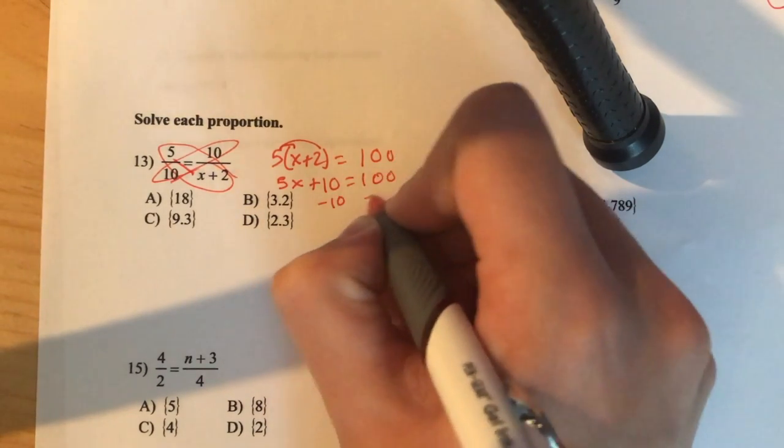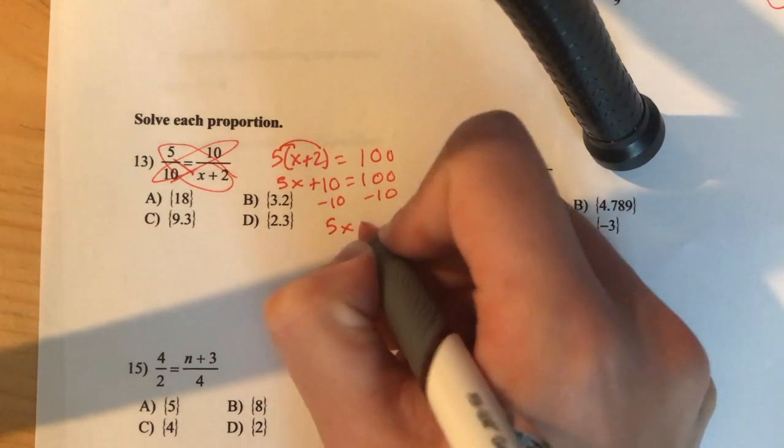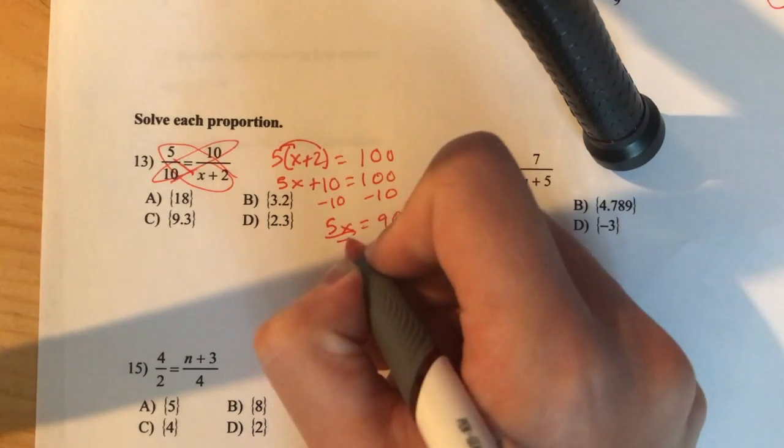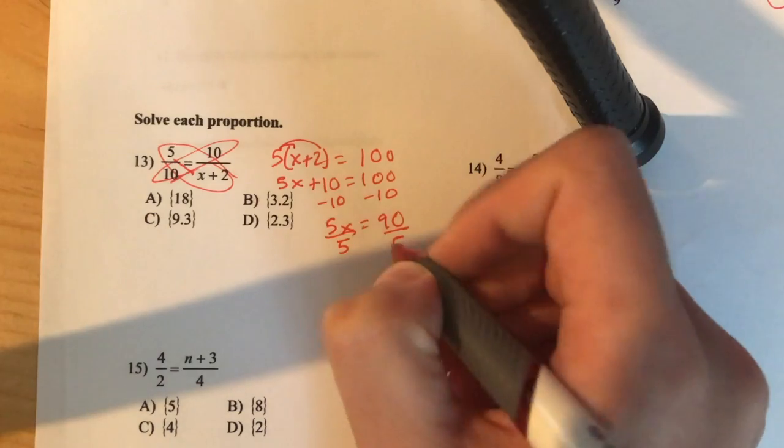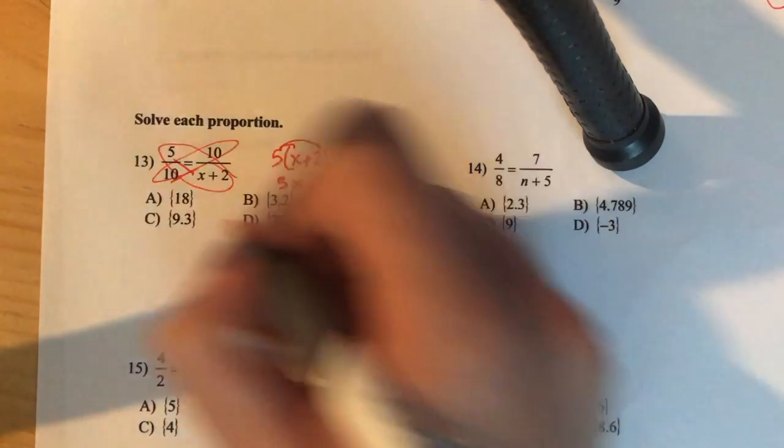We subtract 10. We get 5x is equal to 90. Divide both sides by 5. And we get x is equal to 18.